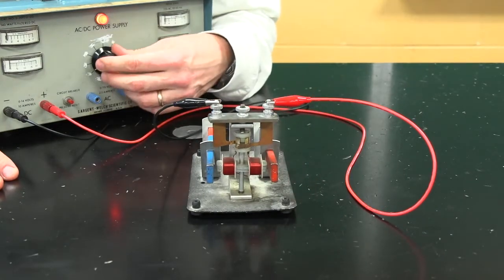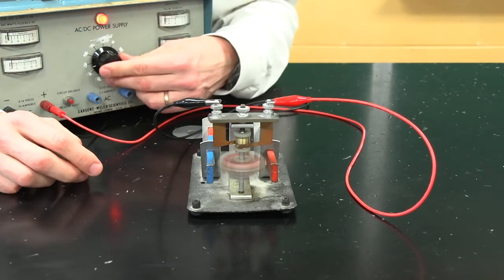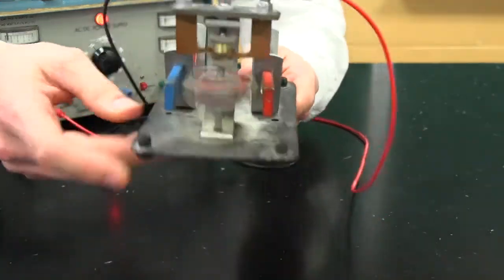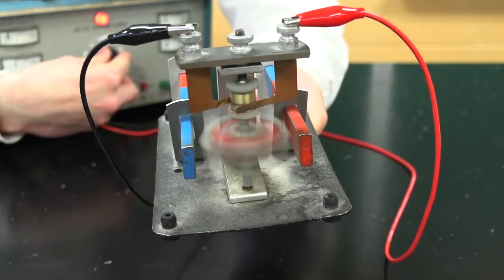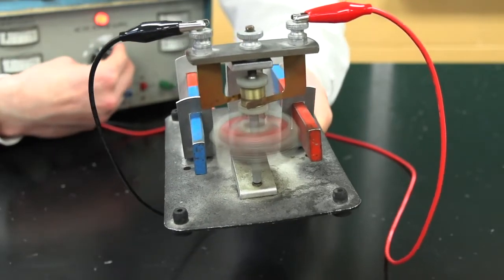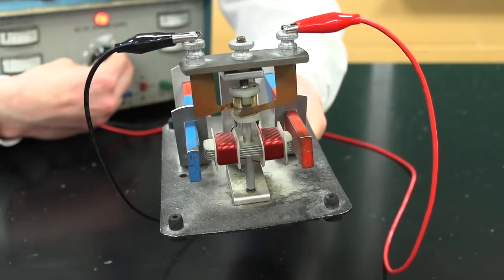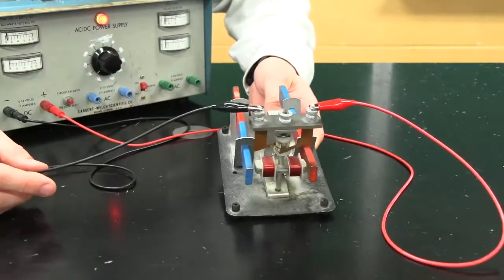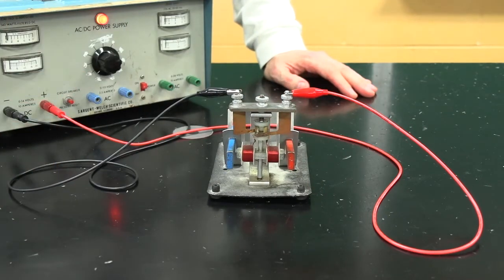So let me crank up the volts. Sometimes it needs a little start, and you see, there it is, okay? Spinning through the changing of the direction of the brushes. Shut off the current, and it winds down. Really simple, but very clever device. Humans are so clever figuring out how to use these magnetic properties to practical ends.